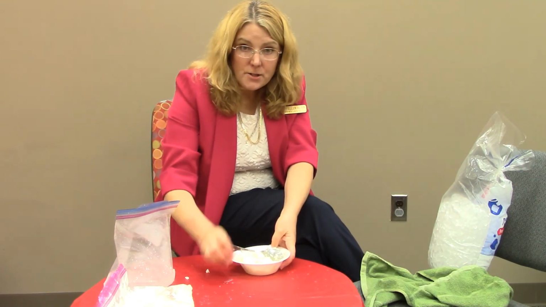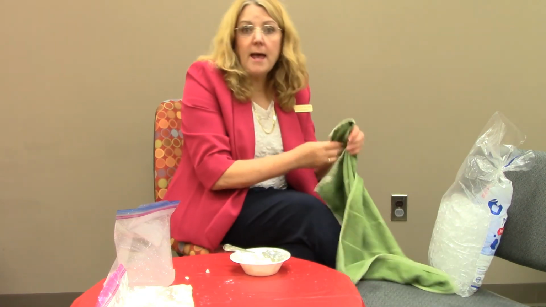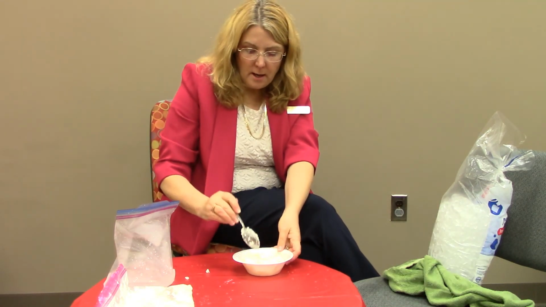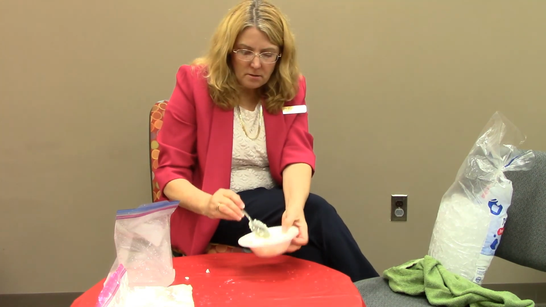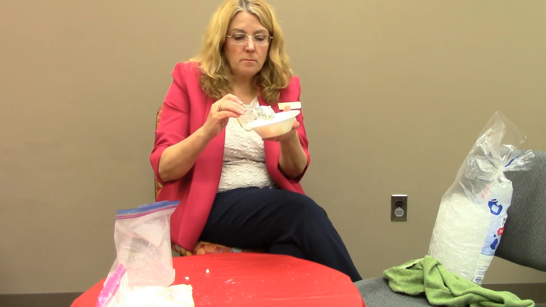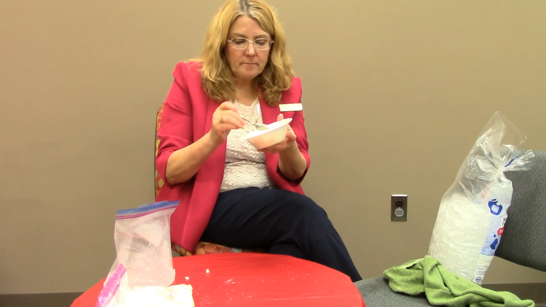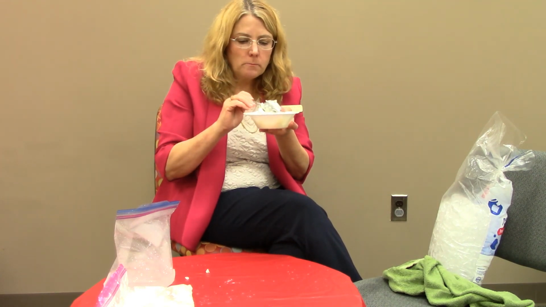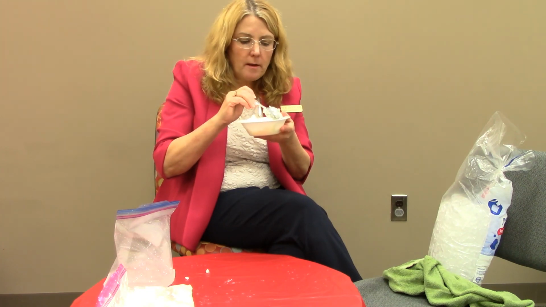Some of you might have an ice cream maker at home, and if you do, you know that you put salt and water in the outside canister. But here's a way you can make ice cream yourself at home. It's pretty good.